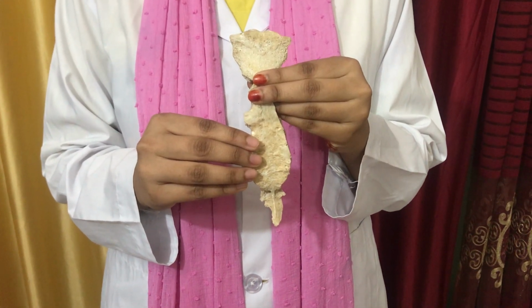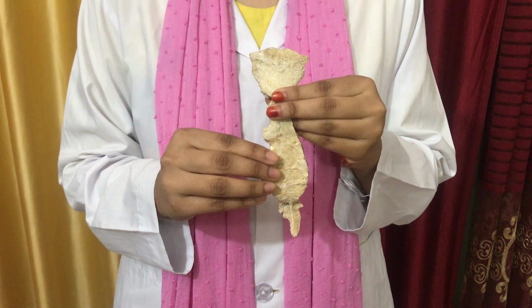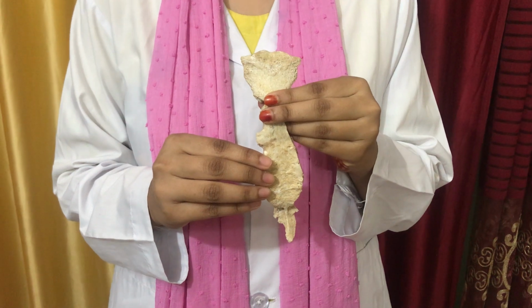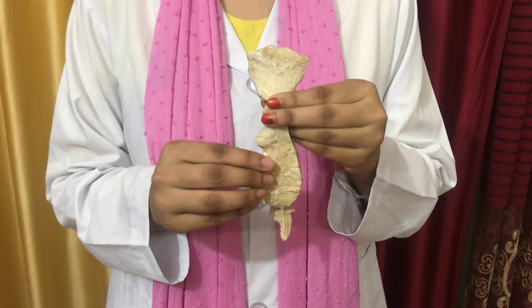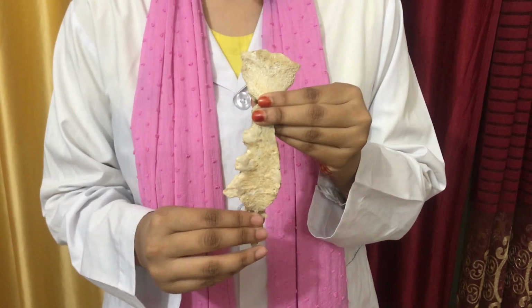Assalamualaikum. Today we are going to study the sternum, and we will discuss the parts, anatomical points, joints, attachments and relations of the sternum. First of all, this is the sternum. It has three parts: manubrium, body and xiphoid process.